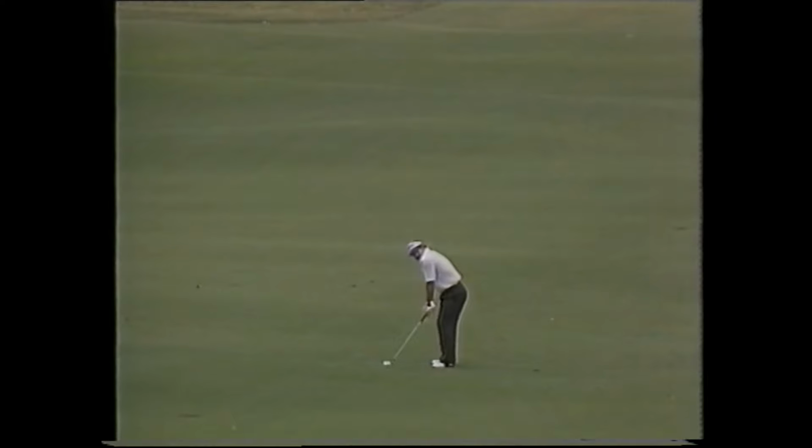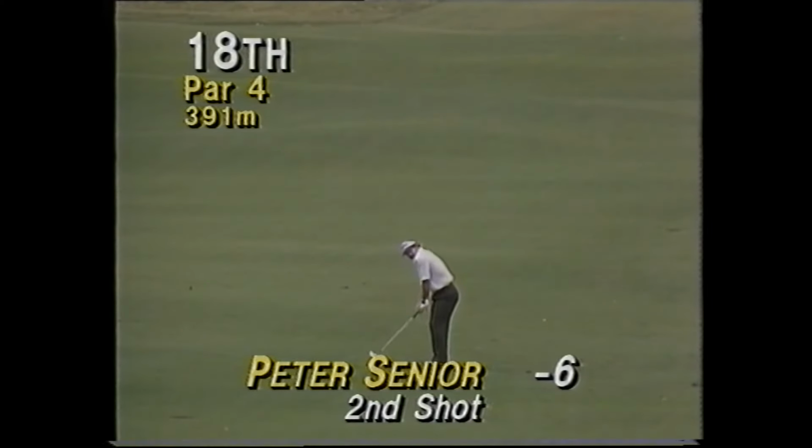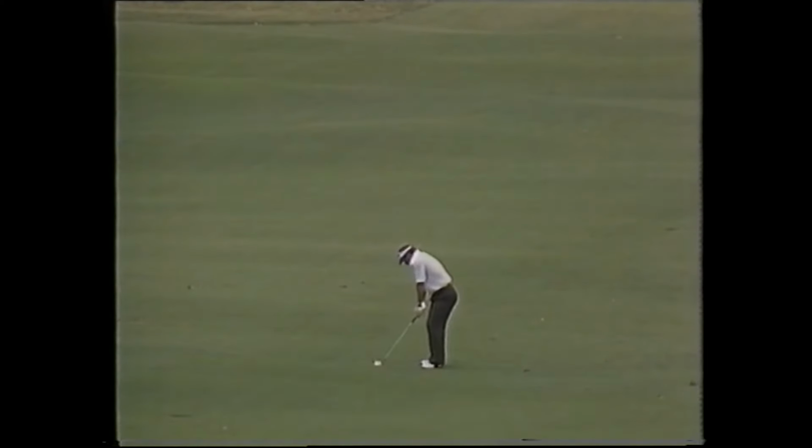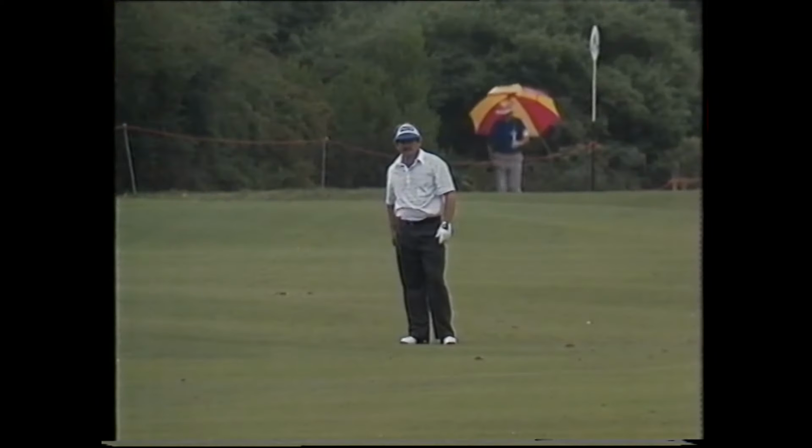Live on the 18th, Peter Senior. Currently 6 under. And needing a birdie to tie Curtis Strange in the lead. Perfect position off the tee. This hole where... Oh, almost into the hole. And what an excellent approach shot from Peter Senior.